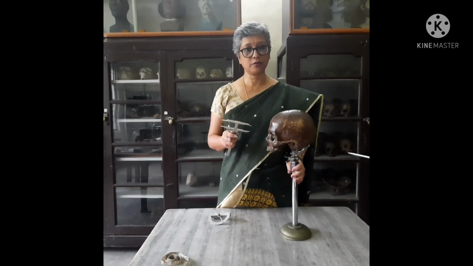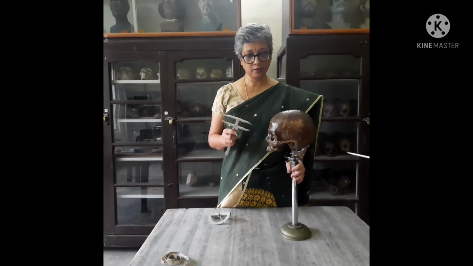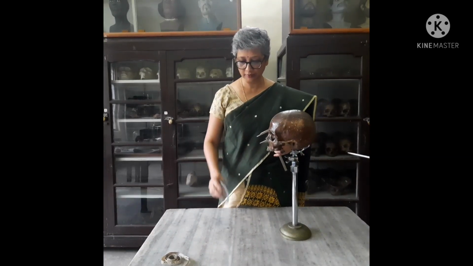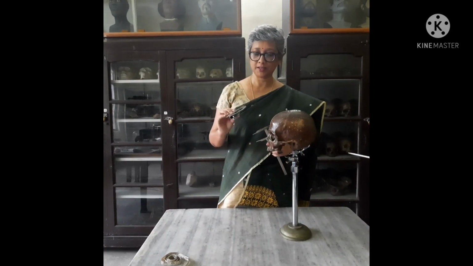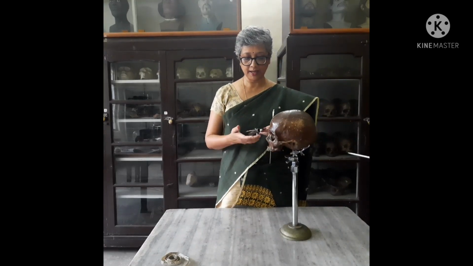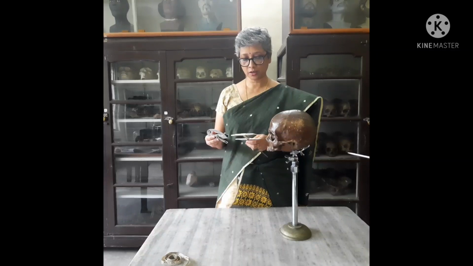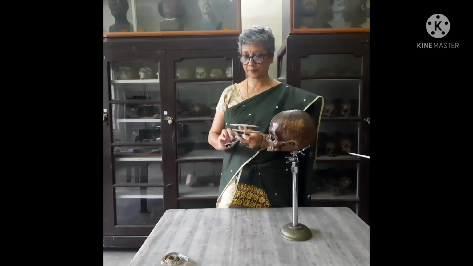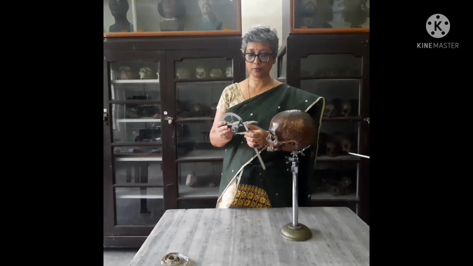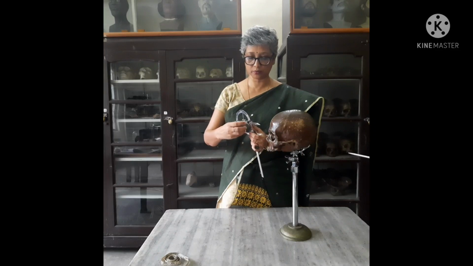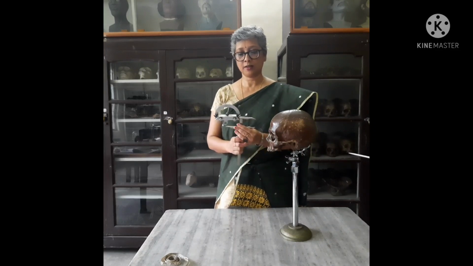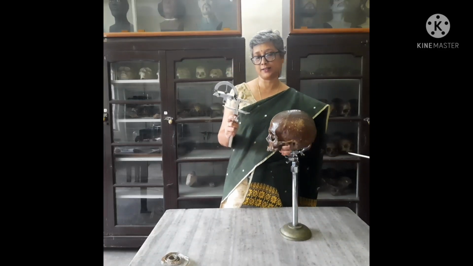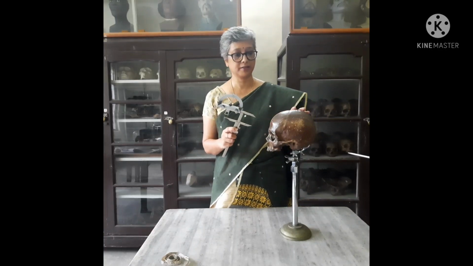Now we'll learn about how to take angular measurements on the skull. For taking angular measurements, we need the instruments of a sliding caliper and another instrument which is known as the goniometer. This is a protractor with a movable needle and a heavy base which has to be attached to the sliding caliper. There are screws which allow it to be fixed to the sliding caliper, and this is known as the attachable goniometer. So with this goniometer and the sliding caliper attached, we take the angular measurements on the skull.